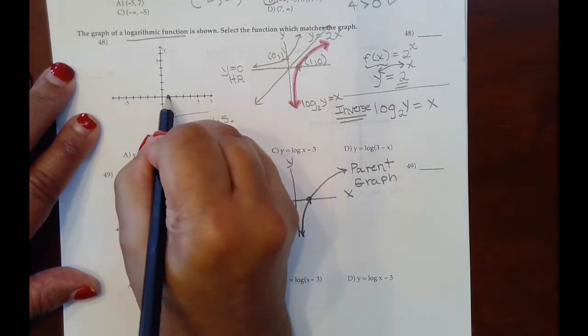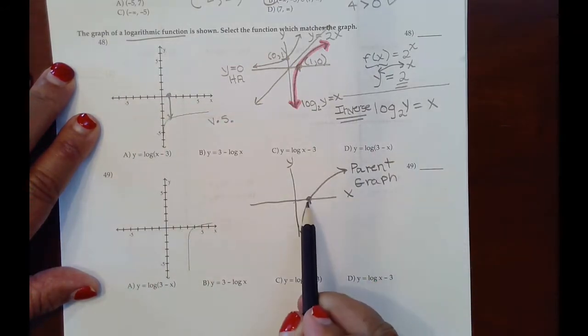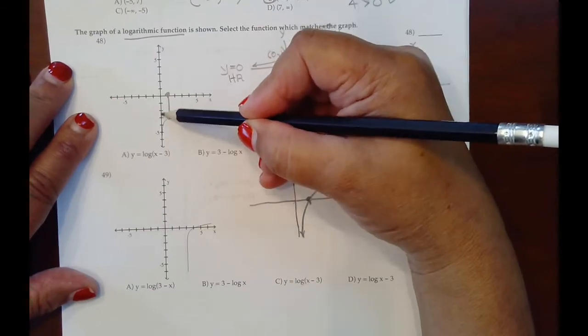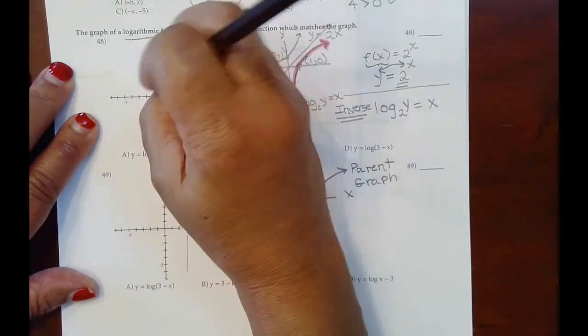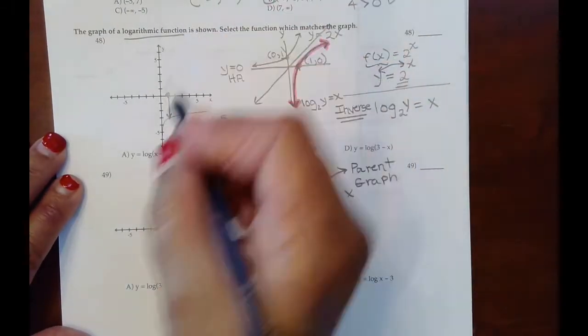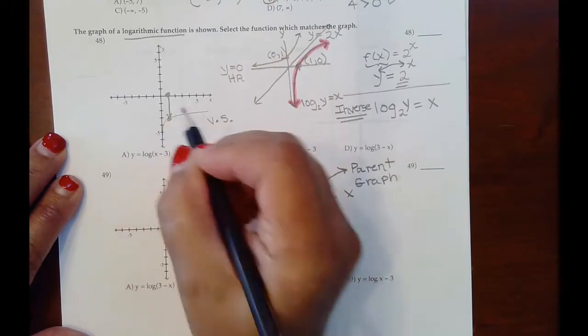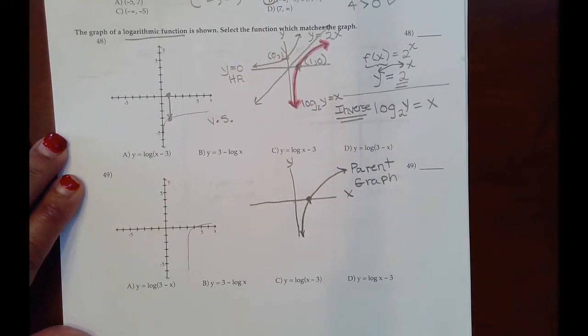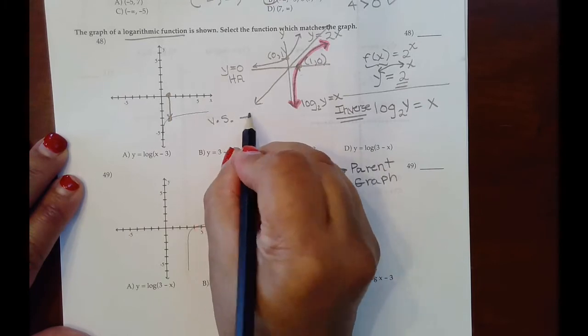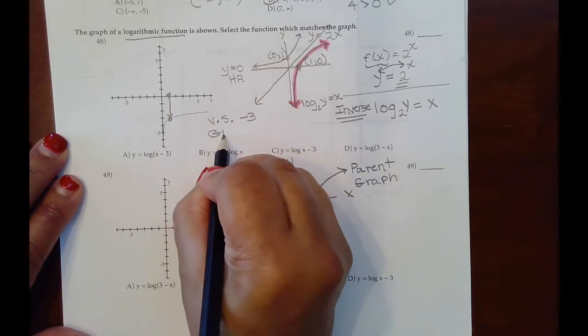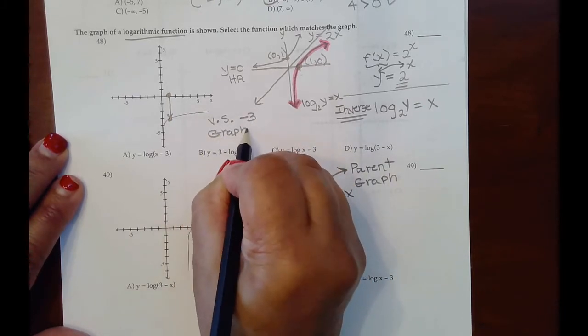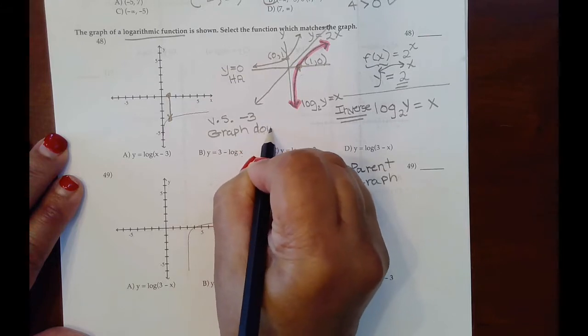The point that would have been right there in the parent graph, where it would have cut right through there and climbed upward, that point is now lower. Now it's down here. So you're going to see a vertical shift of -3. The graph has moved down 3 units.